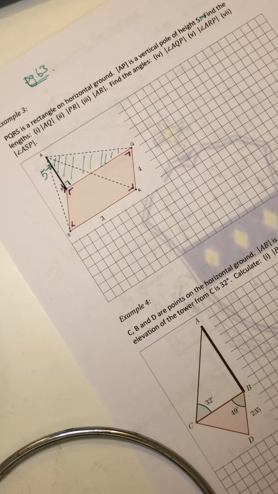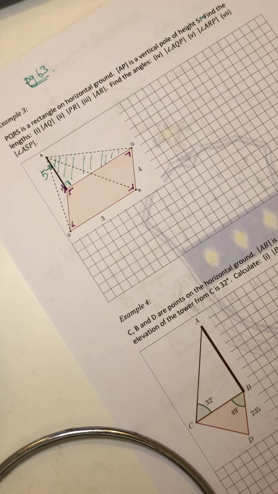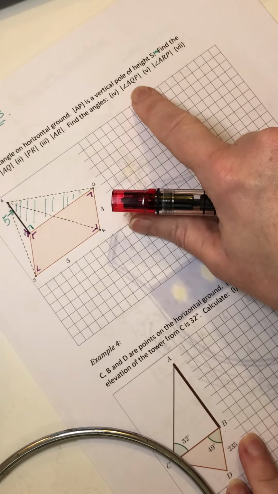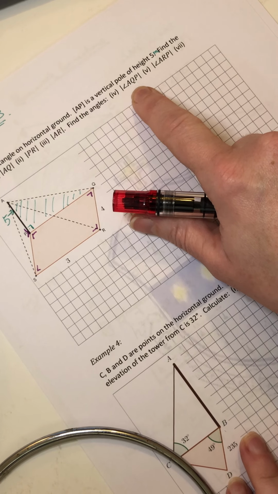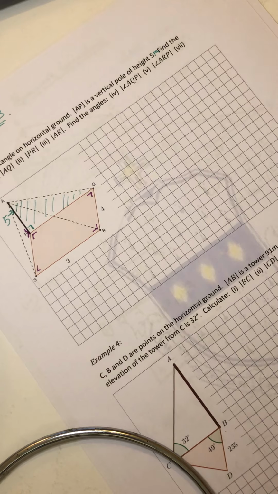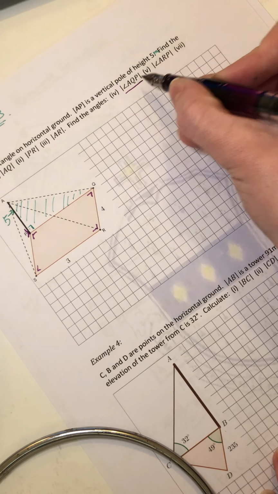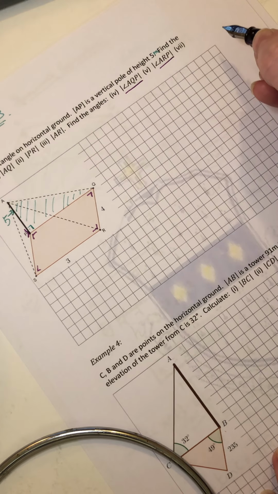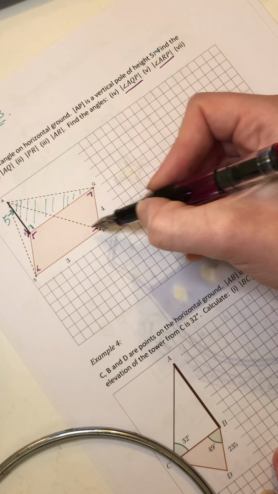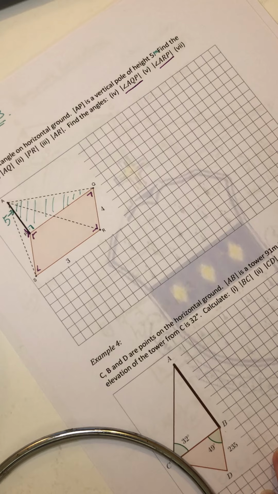Okay, let's look at what they're asking us to do in any case. Whenever the question asks for an angle like AQP, they've told you what triangle to use. So the AQP of the angle, and the ARP, and ASP at the end as well.